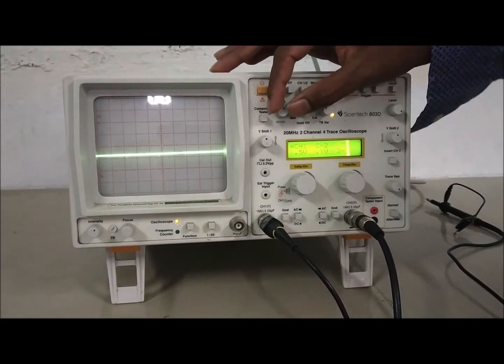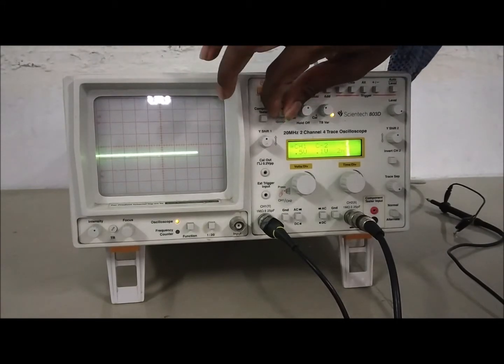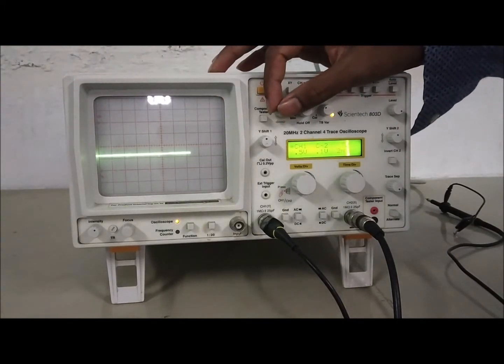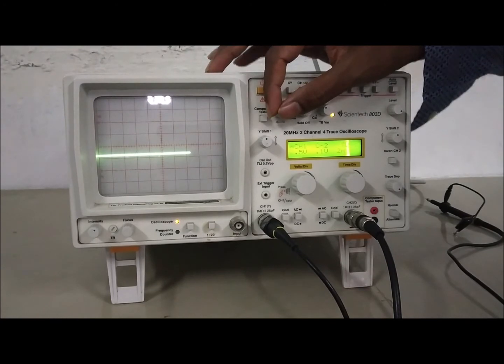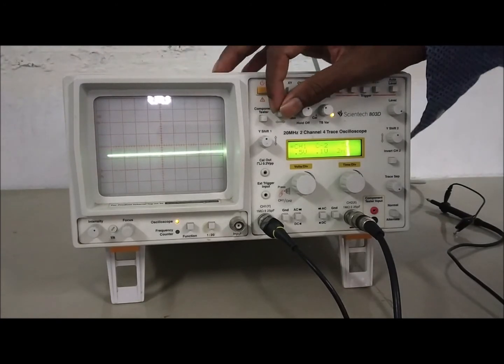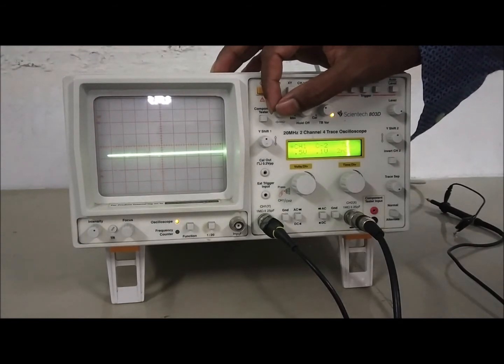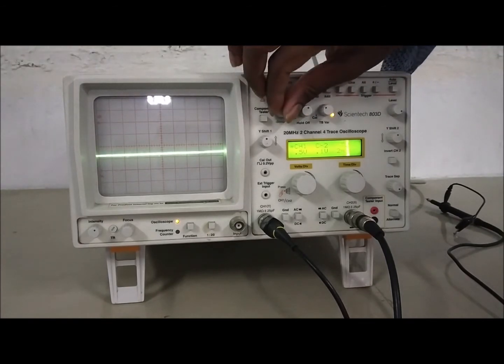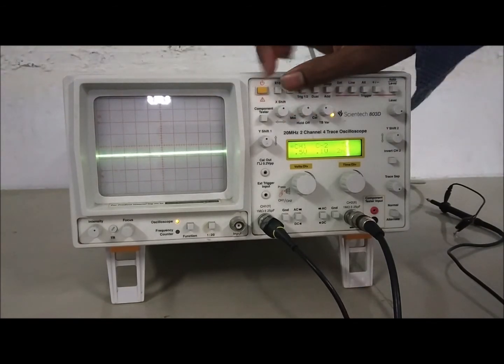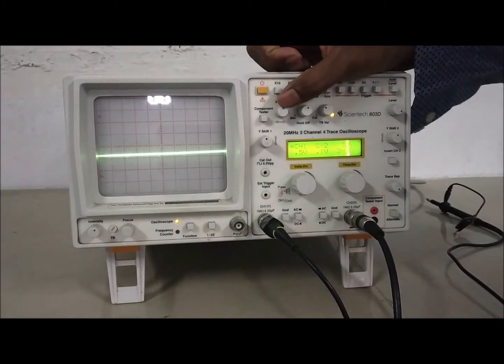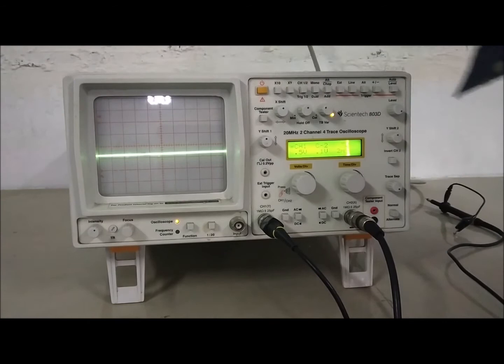There is an option called X shift. Sometimes we may feel we can shift the signal along the x-axis, that may be right side or left side. Why do we shift the signal along the right side or left side, sir? Because for our measurement only. If it is difficult to measure the signal, we will slightly shift the signal to the left side by using this X shift. As the name indicates, X shift shifts the signal along the X axis.